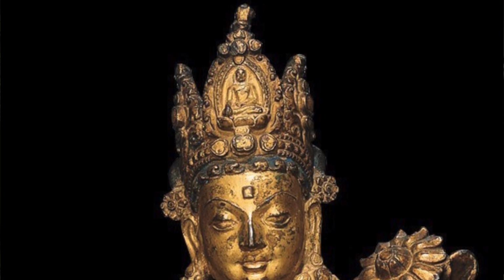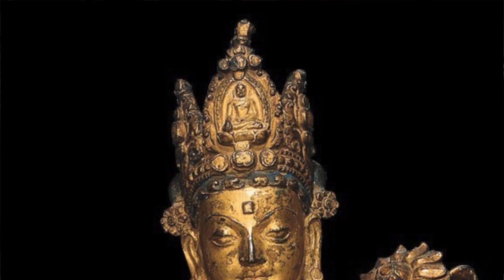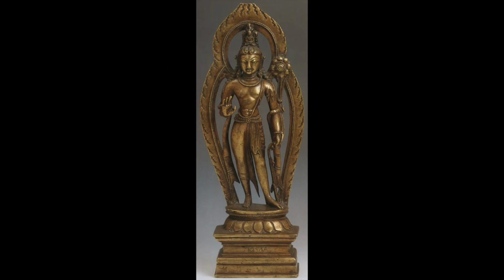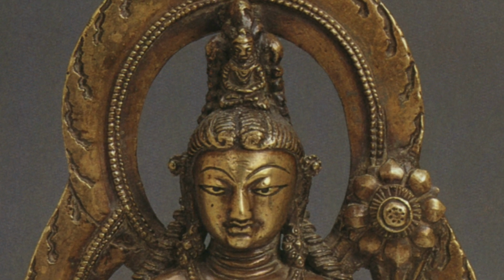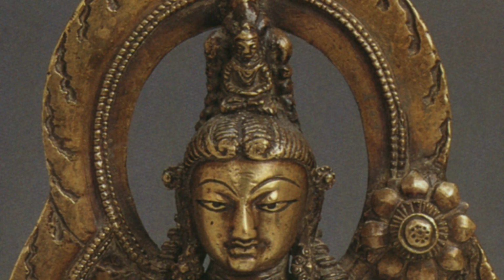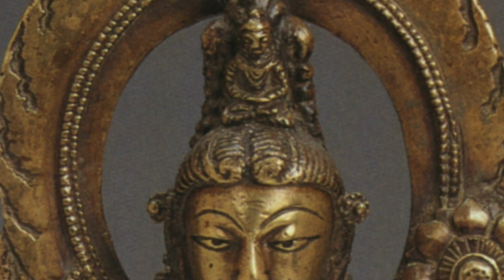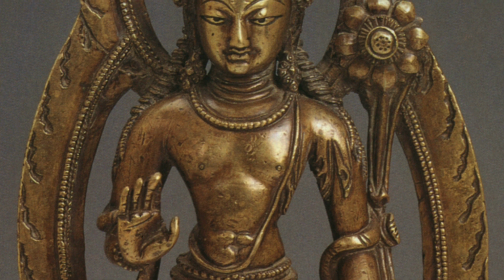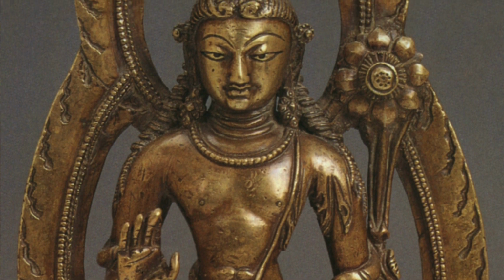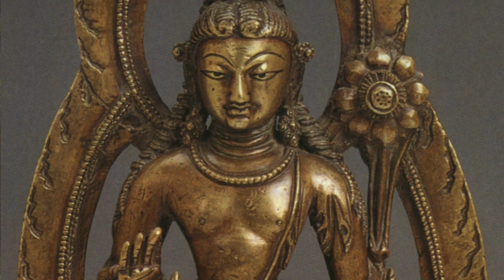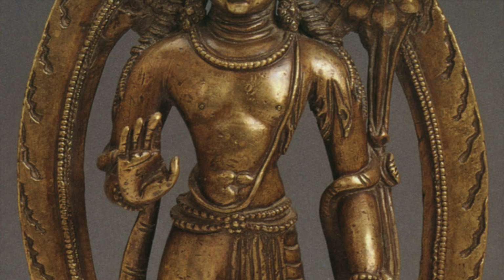Now, how do we know it's Avalokiteshvara? Well, we know because there are certain attributes. There's really three attributes. We're looking for an Amitabha that's represented in the crown above the head of Lokeshvara, usually right on the very front. And then we're looking for a deer skin, a Krishnasara, that is draped over the left shoulder, the proper left shoulder. And then we're looking for the left hand holding the stem of a flower blossom.